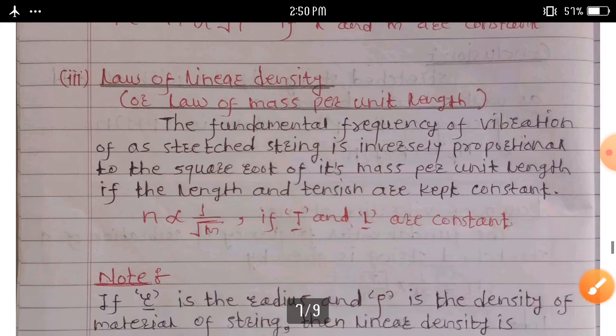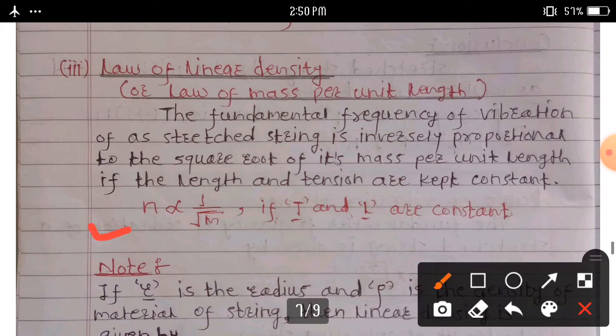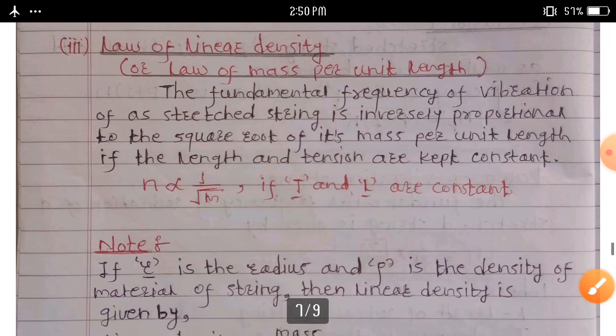We can write mathematically: n is inversely proportional to the square root of m if capital T and small l are constant. We prepare some notes here.